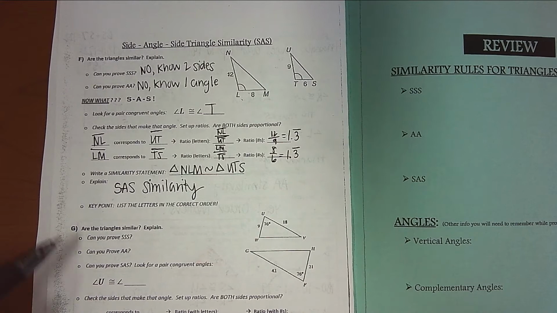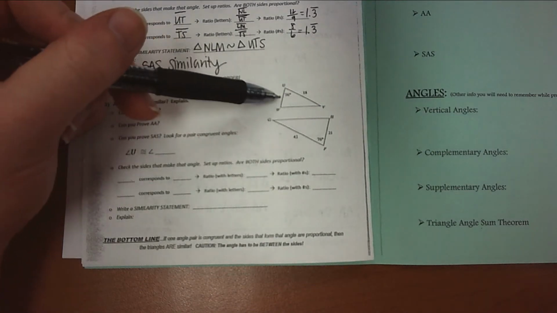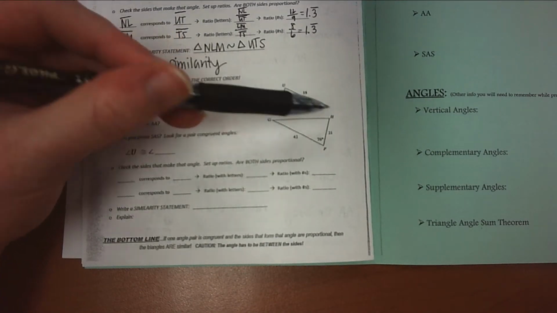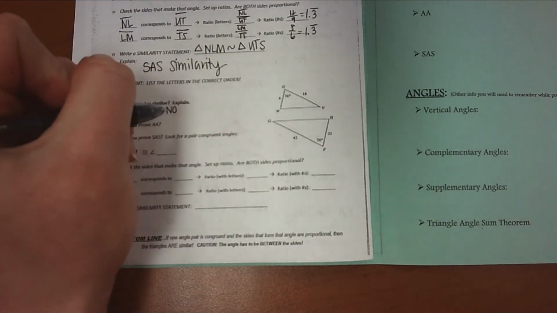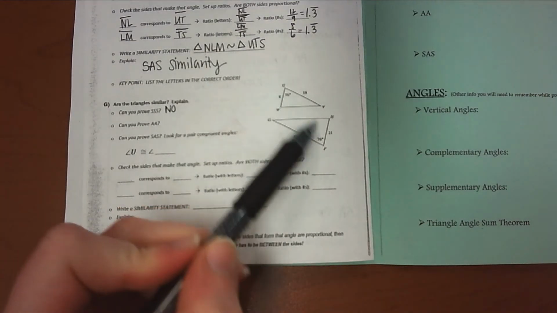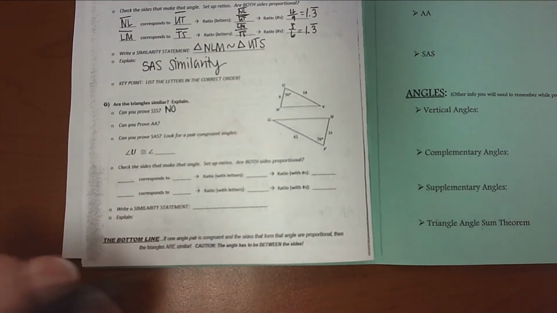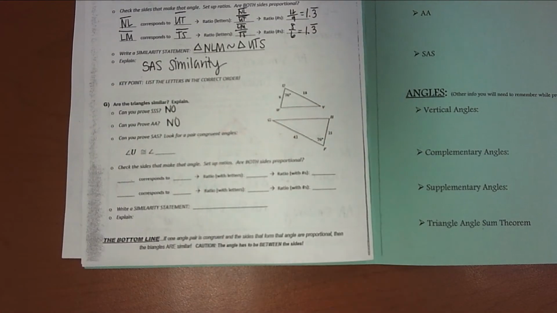We've got one more example here, example letter G, to kind of show you this side angle side theorem one more time. Can we prove side, side, side? Here we've got 9, 18, and we don't know. 21, 42, and we're not sure. So we would say no, we can't prove side, side, side. Angle, angle, we know that 2 of the angles match, 76 and 76, but we don't know another angle, so we can't prove angle, angle.